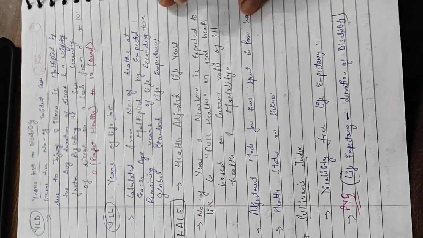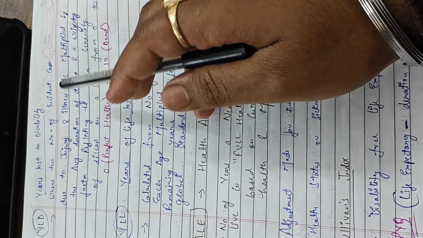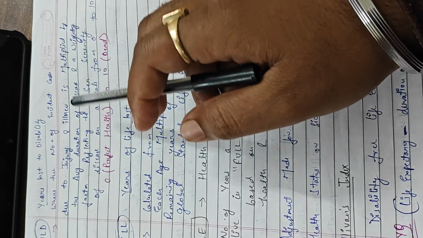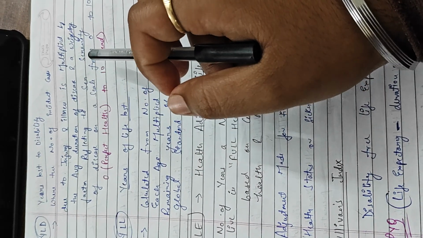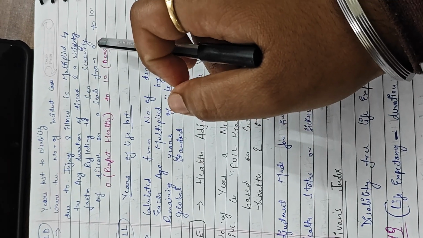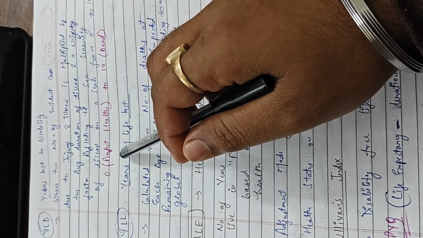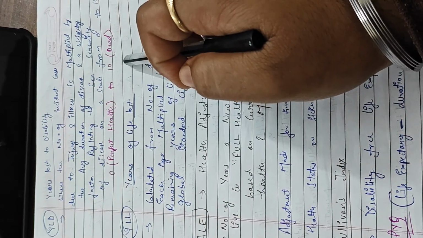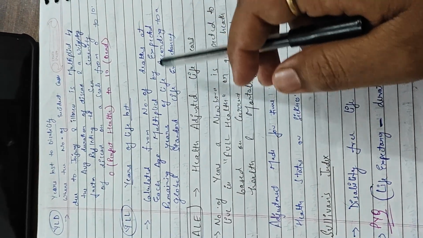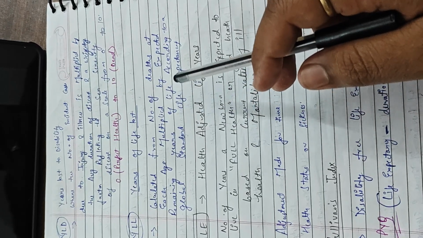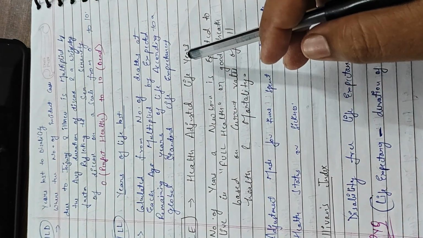Now, YLD: the number of incident cases due to injury and illness is multiplied by the average duration of disease and a weighting factor reflecting the severity of the disease on a scale from 0 to 10. On this scale, 0 is perfect health and 10 is dead. YLL is years of life lost, calculated from the number of deaths at each age multiplied by the expected remaining years of life according to a global standard life expectancy.